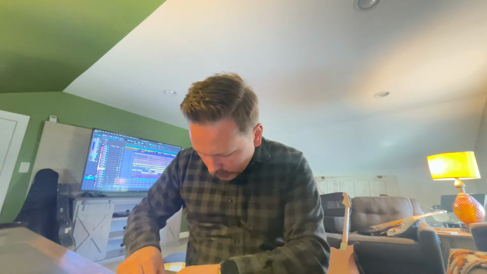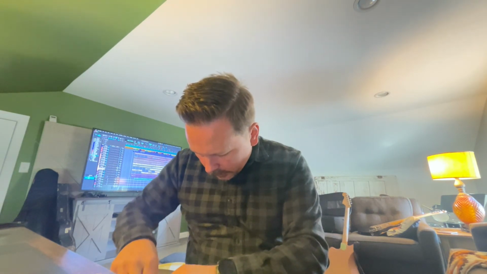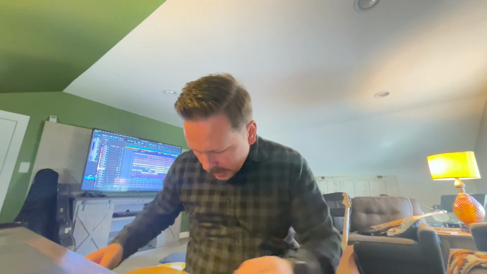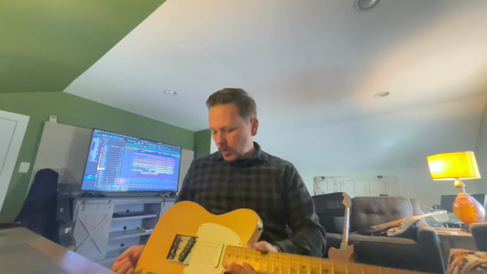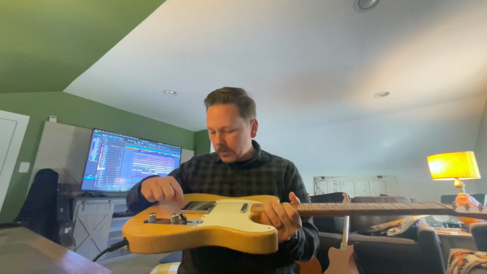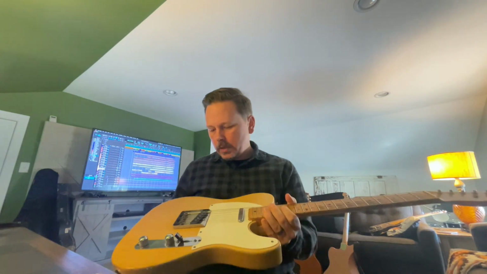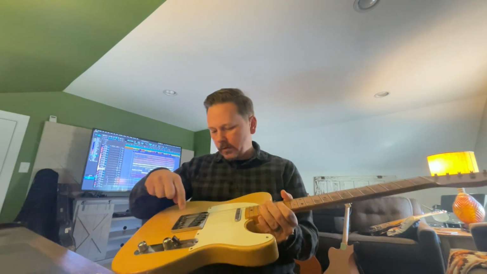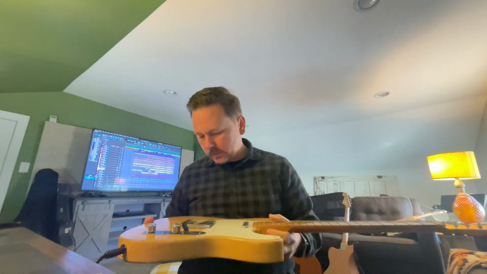There's an extreme amount of pressure on the saddle, and the string starts to wear a groove where it goes over. It makes almost a right angle. There's actually two angles, I guess.